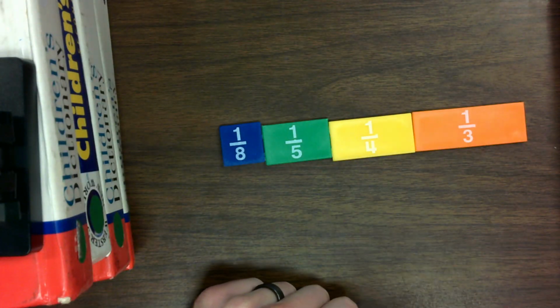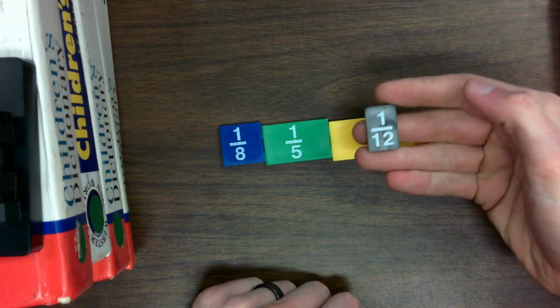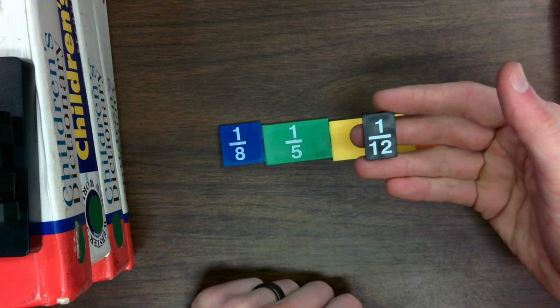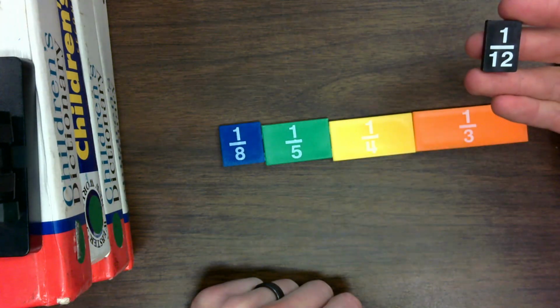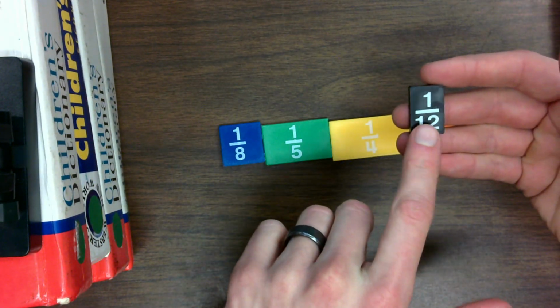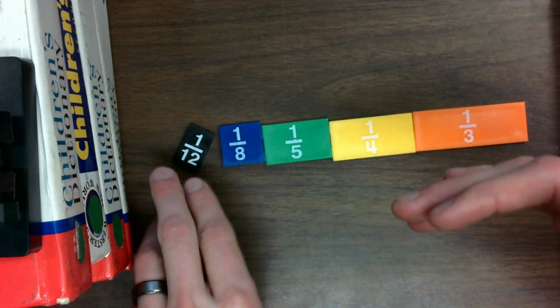What if we had a 12th? Where's that going to go? Well, 12 is greater than 8, and it gets smaller the higher the denominator gets. So we're going to put it over here.